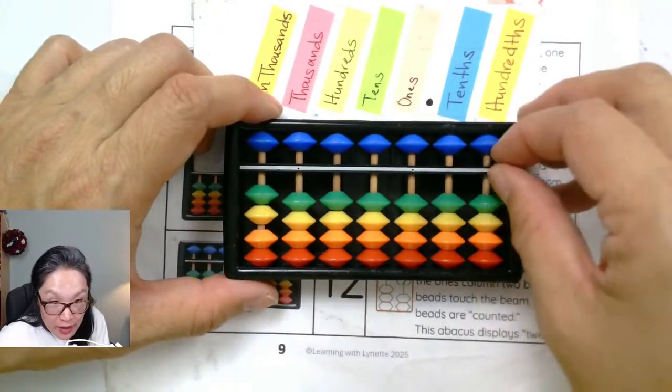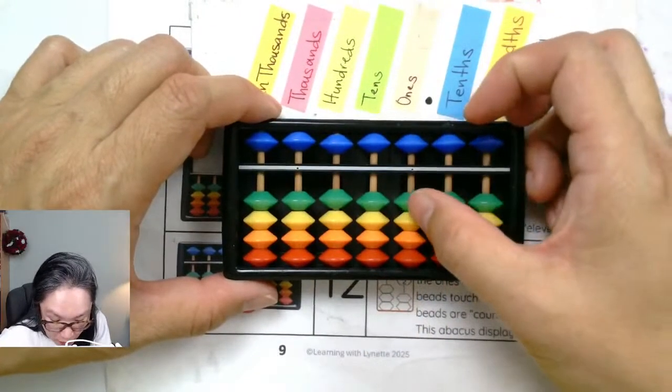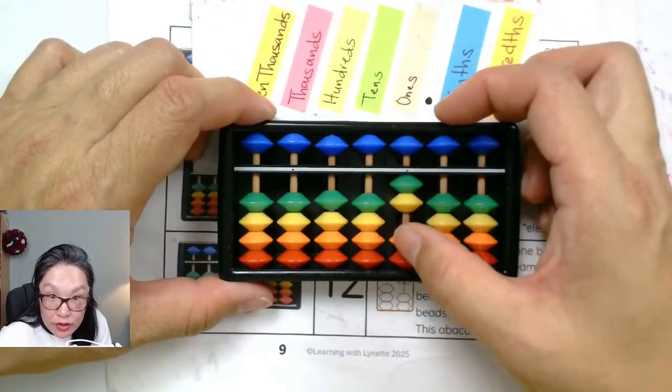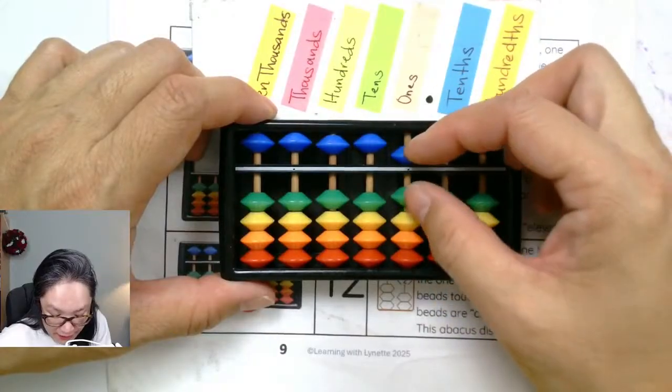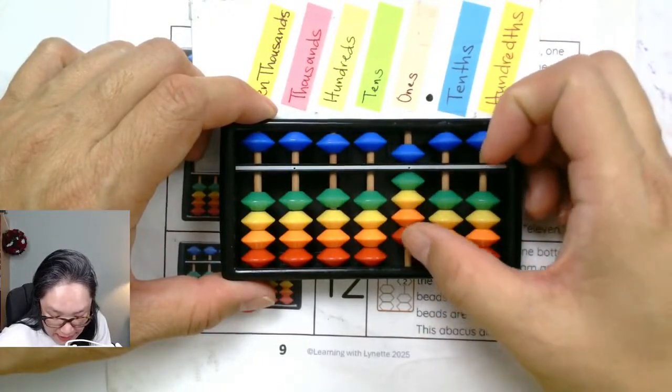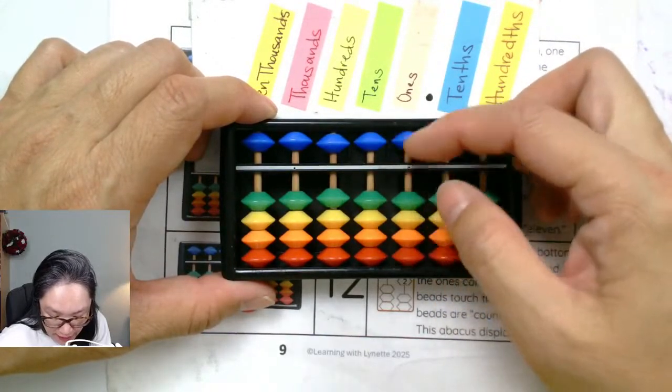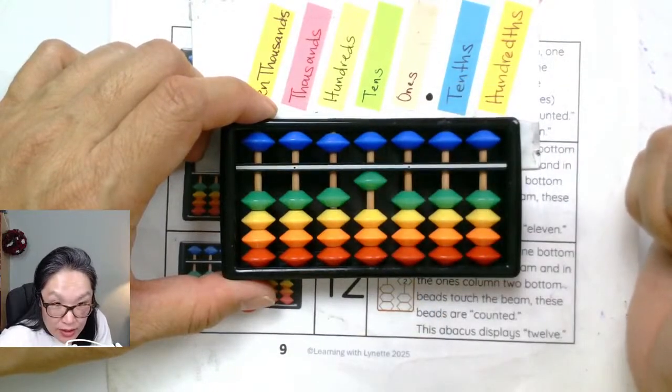Oh, okay. So what we're going to do is we are going to track our numbers. We have 1, 2, 3, 4. And then after 4, we have 5. 5, 6, 7, 8, 9. After 9, we have 10. Anybody have any questions, let me know.